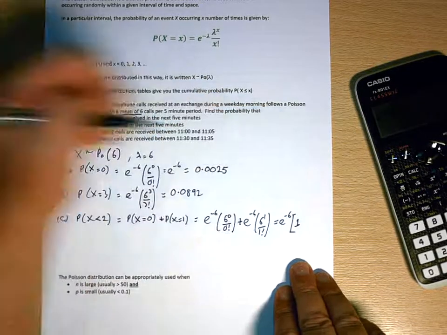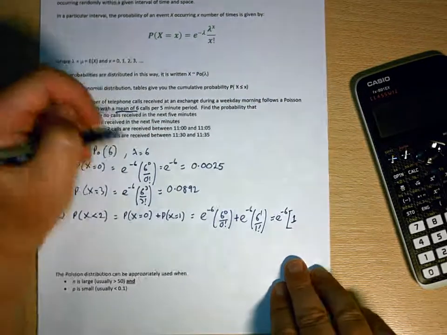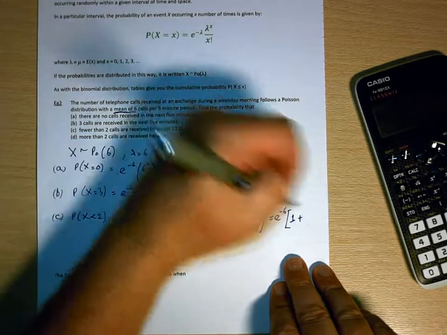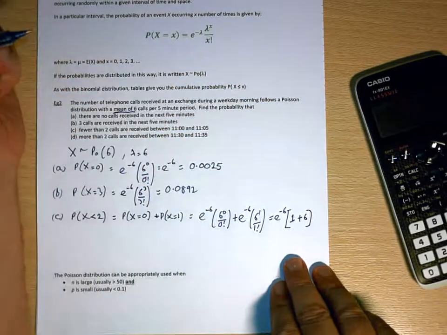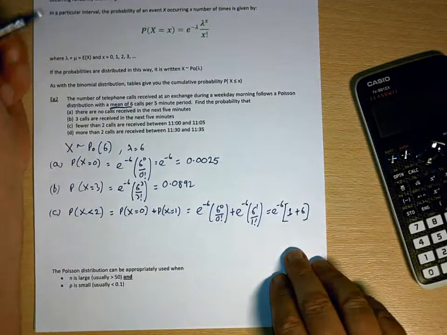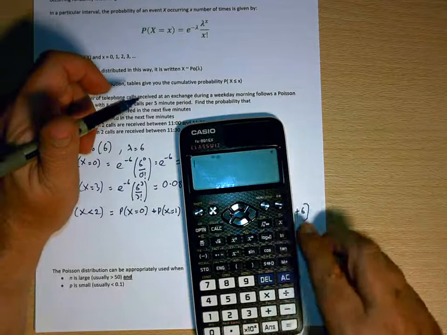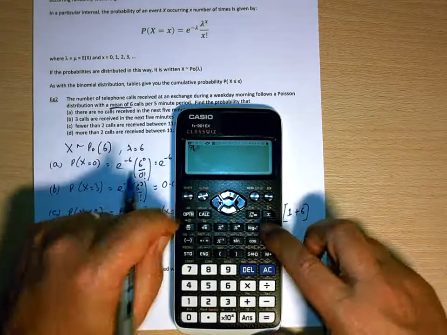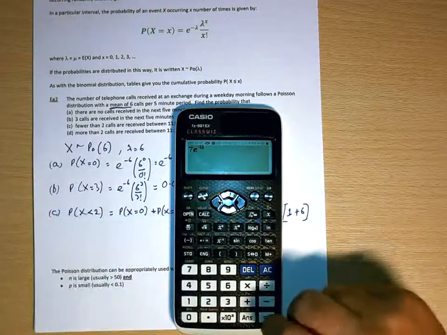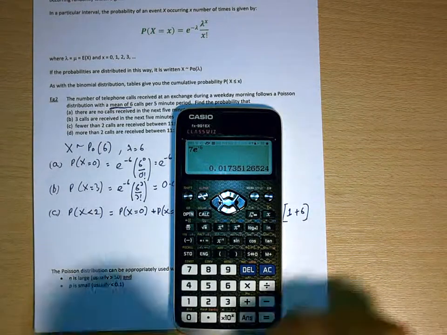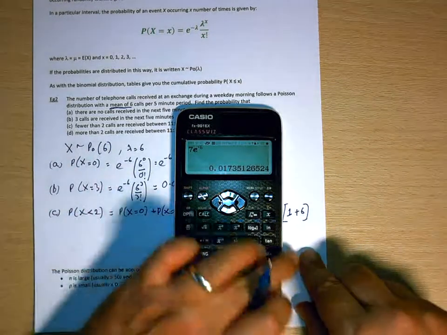That is 1, as we established in part A, and this is going to be 6 over 1, which is 6. So that works out to be 7e to the minus 6, which is 0.174.